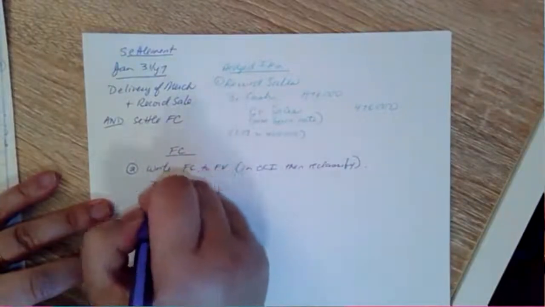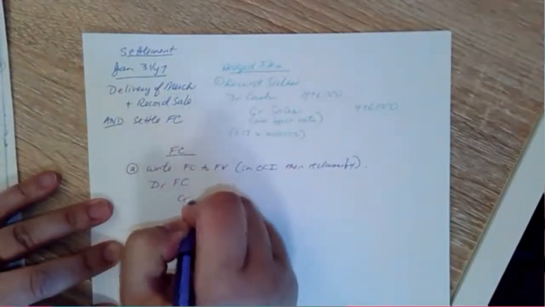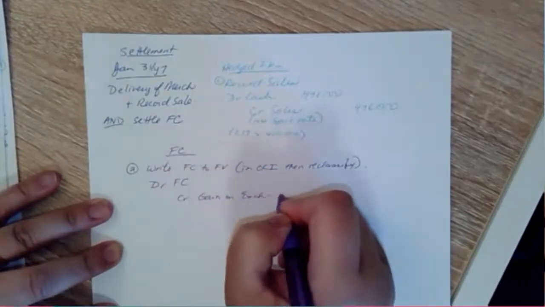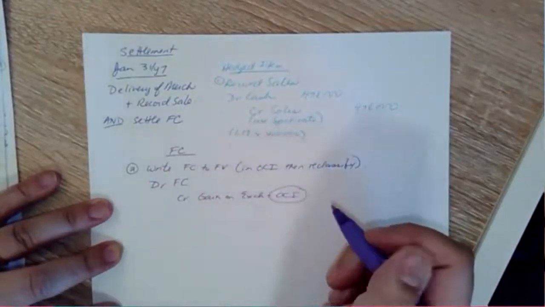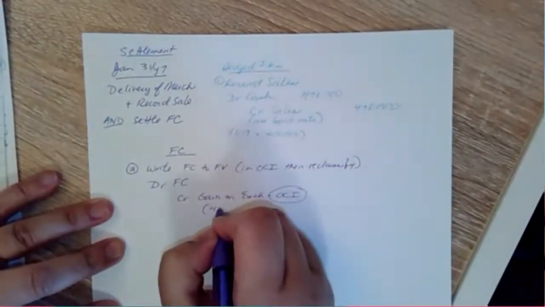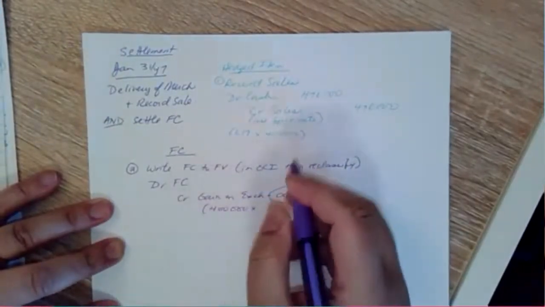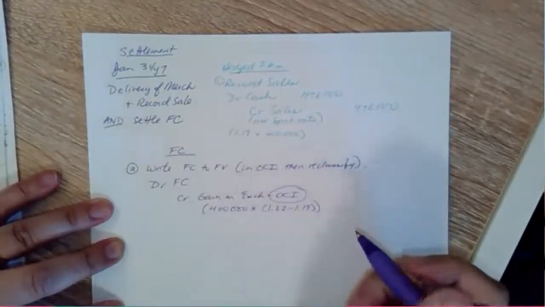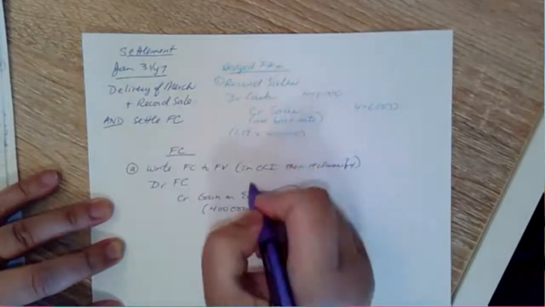And debit the forward contract and credit the gain on exchange. Don't forget to put it in OCI. Times 1.22 minus 1.19. And that works out to 12,000.